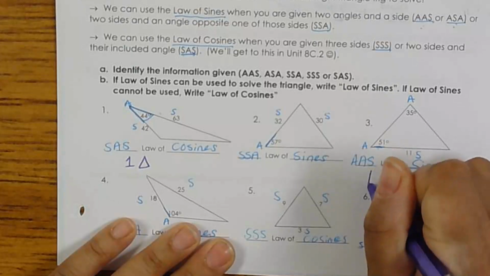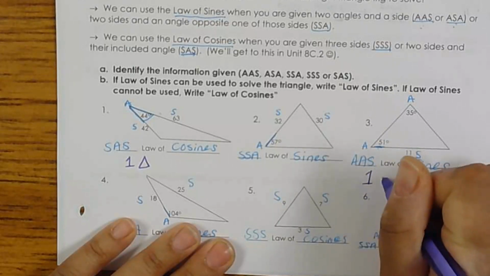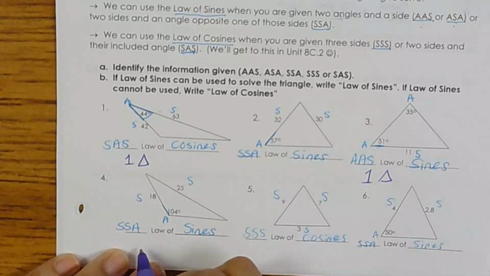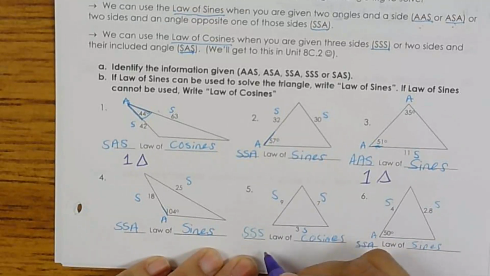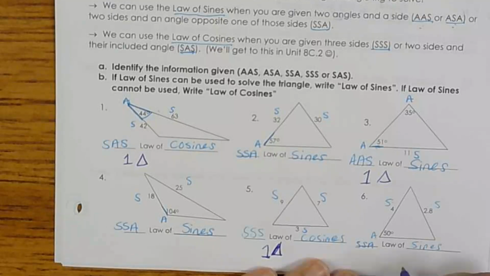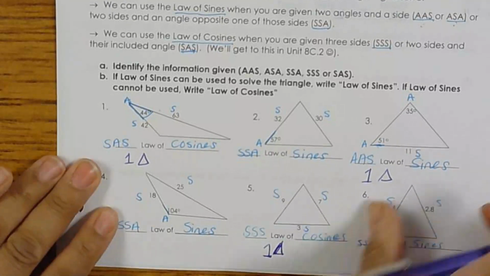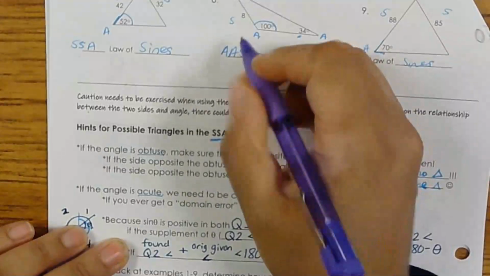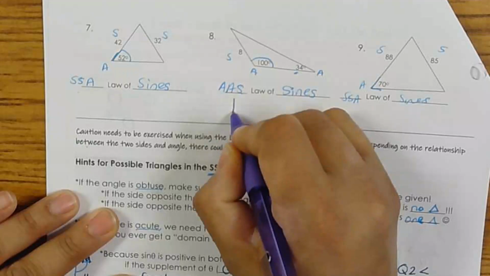So this is, again, just 1 triangle for AAS. Another SSA we're going to come back to. This is an SSS, so we have, again, just 1 triangle. And another SSA we're going to come back to. And then finally, on that last page, there was 1 more AAS, which would just form 1 triangle.